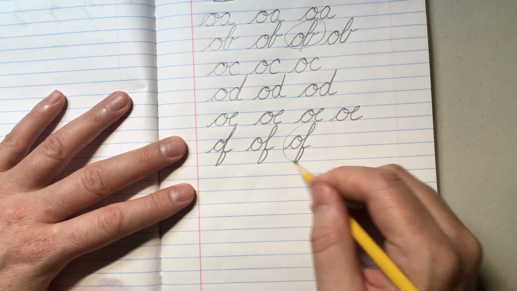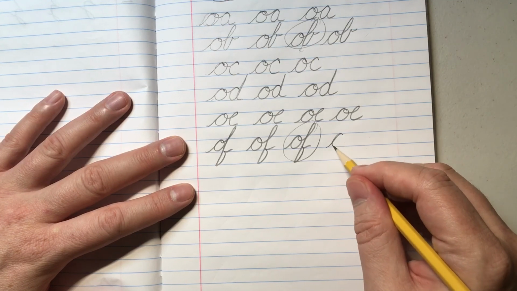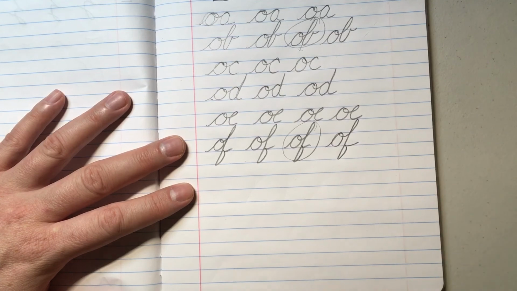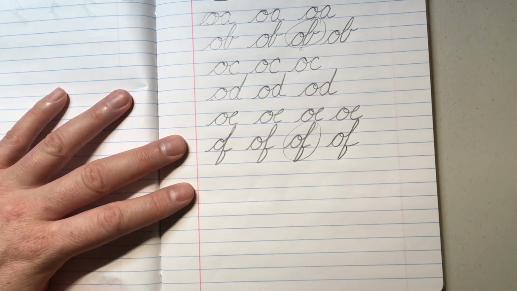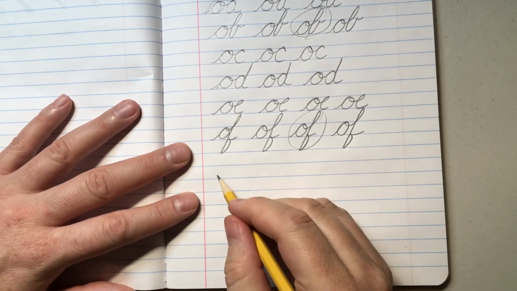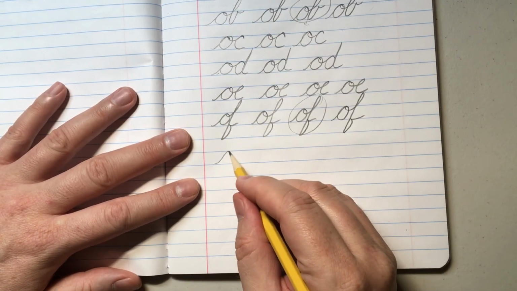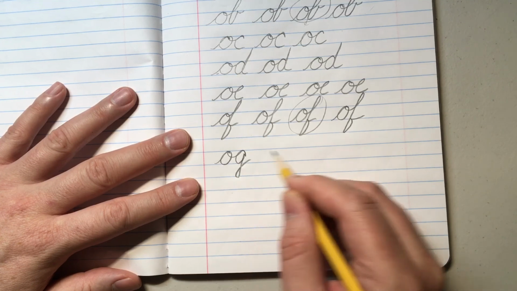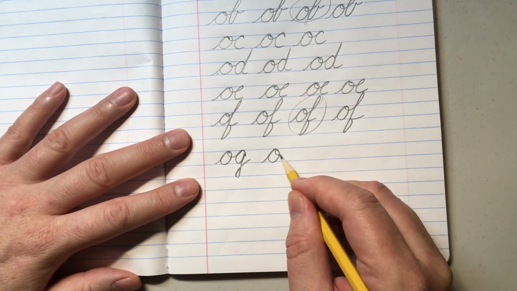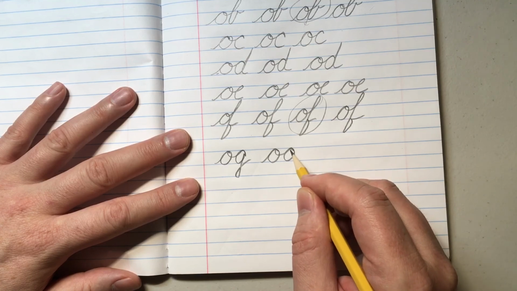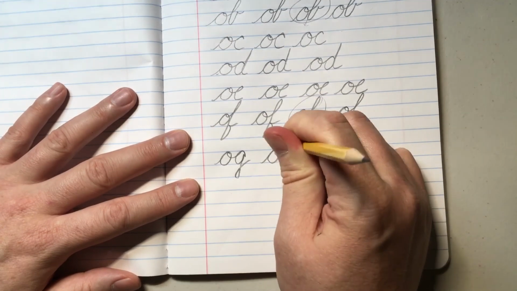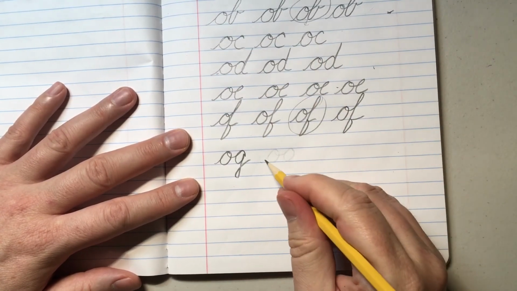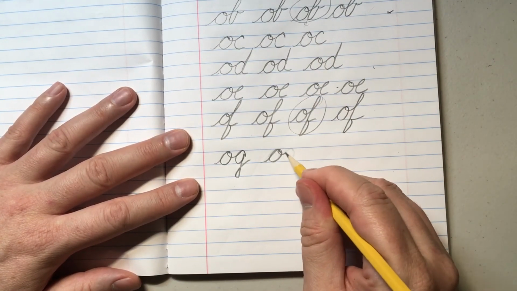That's a nice one right there. Obviously it gets more difficult as we connect, especially with these mid-connectives, no doubt about that. OG. We're going to do that default C stroke twice. Oops, almost made those two O's. Start that one again. O, G.